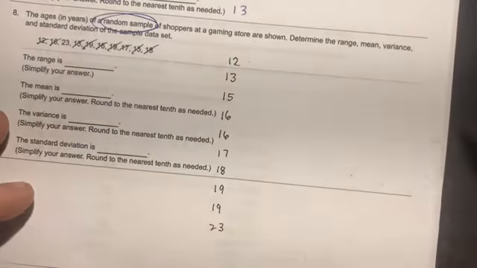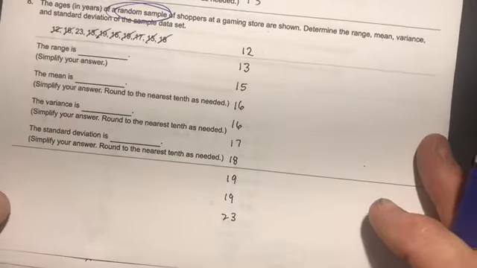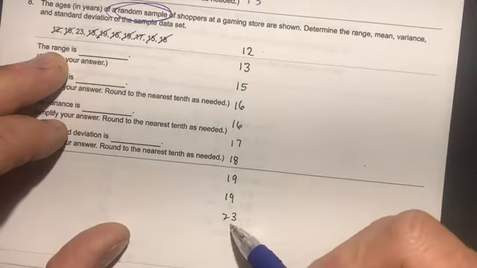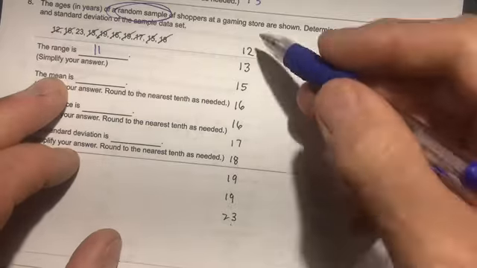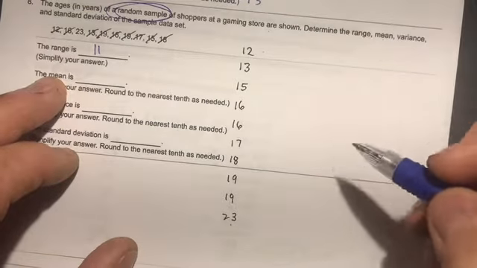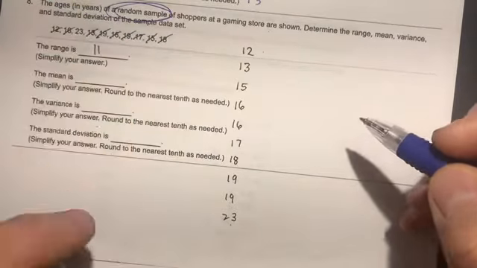So I've got the numbers already ordered. I went ahead and did that prior to starting the video. So the range, 23 minus 12 is 11. For the mean, I've got to add these up and divide by, is it 10? 2, 4, 6, 8, yeah, it's 10.